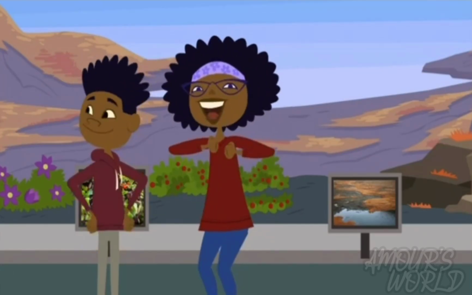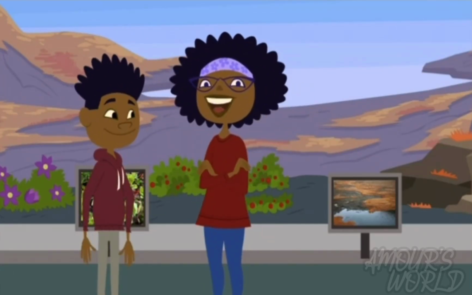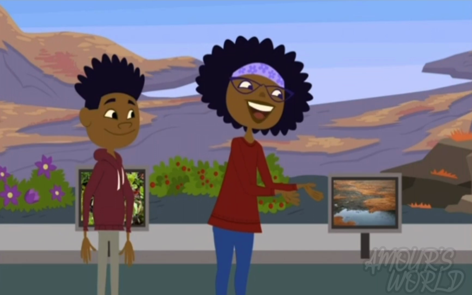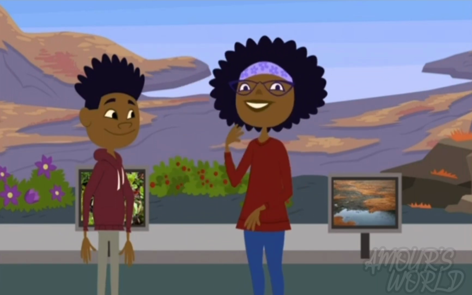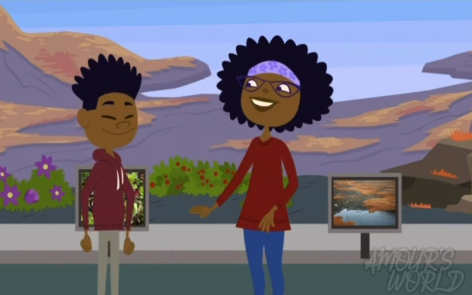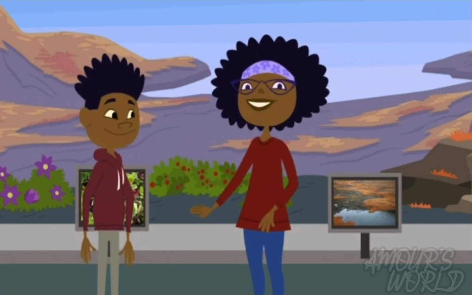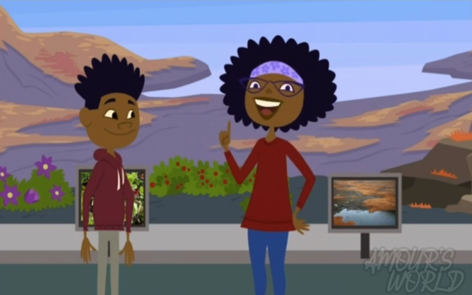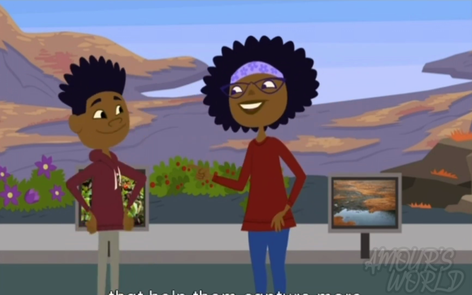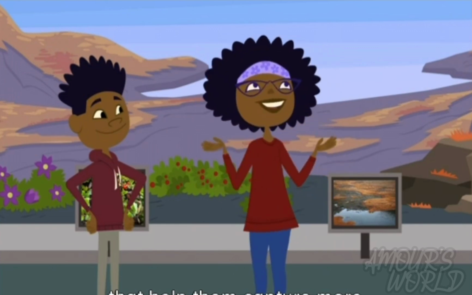The tundra has long, dark, cold winters, and the plants need to be able to survive when the ground is frozen. Most of these plants are very short, and so they grow close to the ground, where it's a little warmer than it is higher in the air. They also have dark leaves that help them capture more sunlight during the summer.